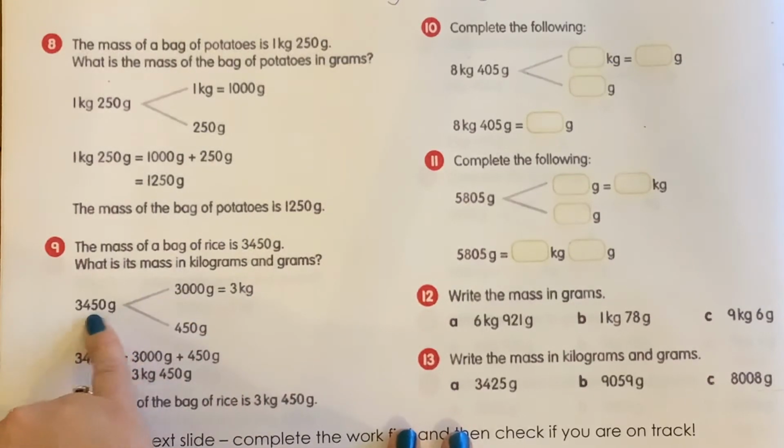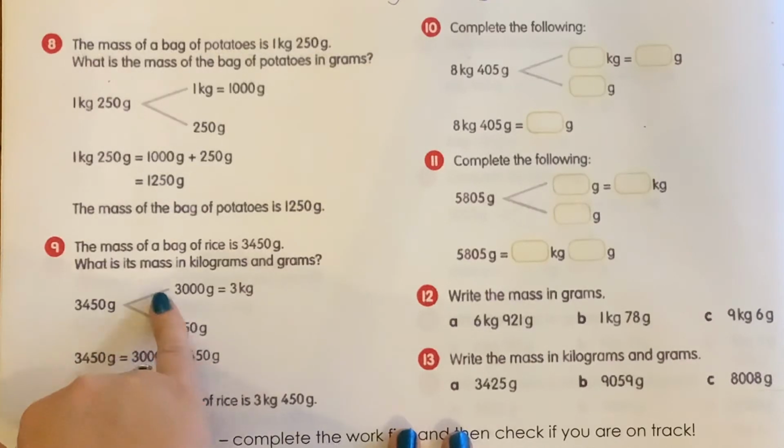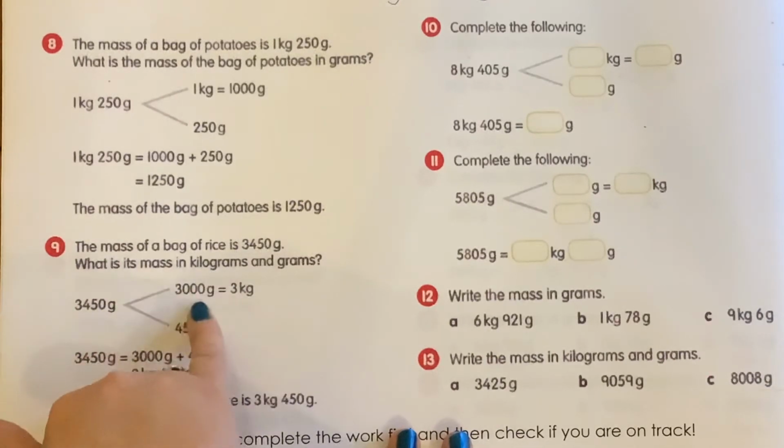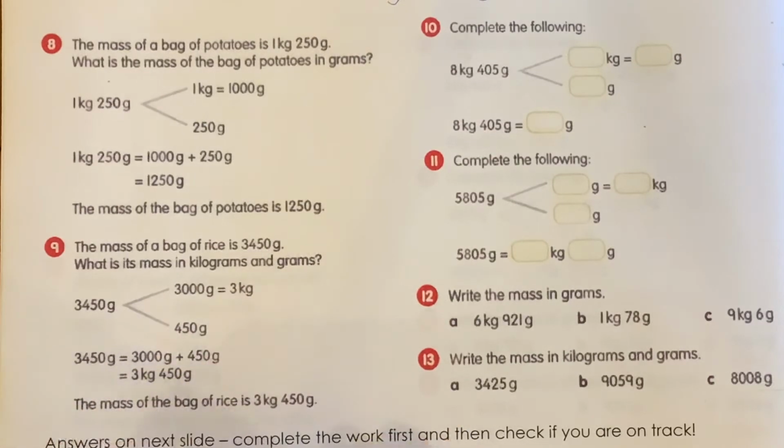And I have 450 grams. There's not enough there to make a kilogram. So once I've converted 3,000 grams into 3 kilograms, I add the 450 grams back onto that. Therefore, I know that 3,450 grams is the same as 3 kilograms, 450 grams.